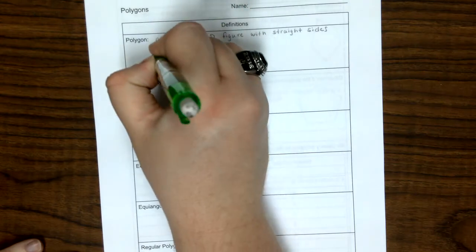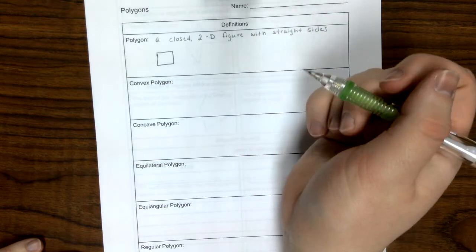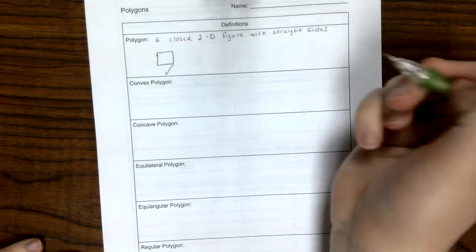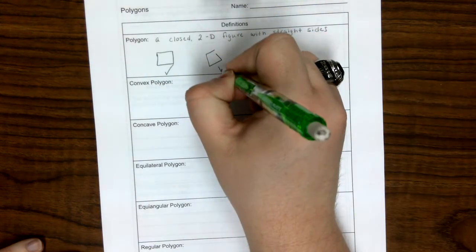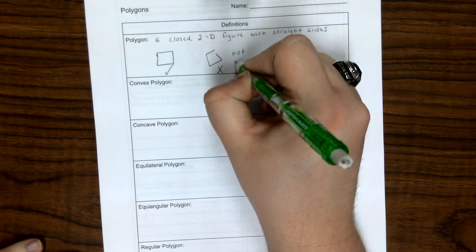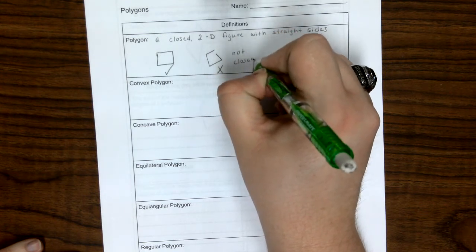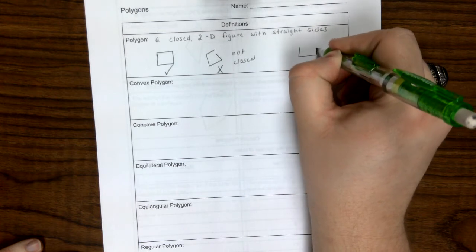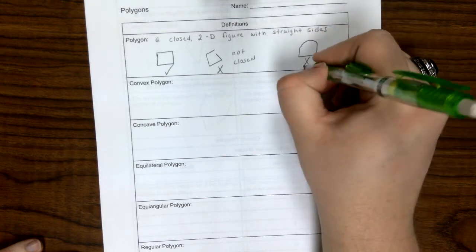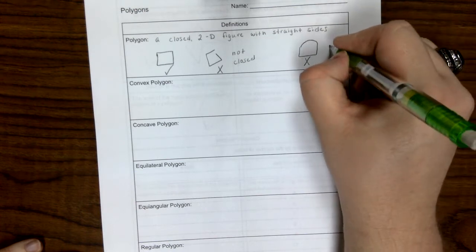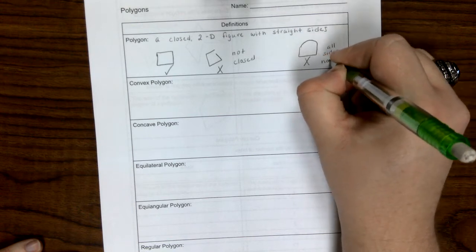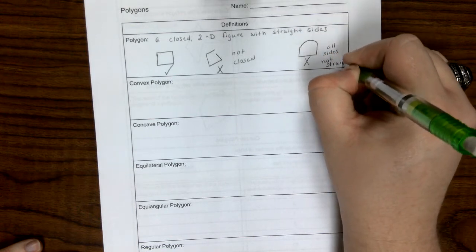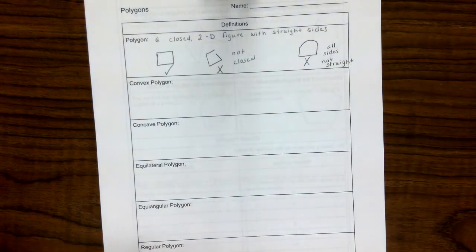So, I mean, a good example is just this. I mean, there you go. That's a polygon. This one is not a polygon because it's not closed. And then this one is not a polygon because all the sides are not straight. Okay?